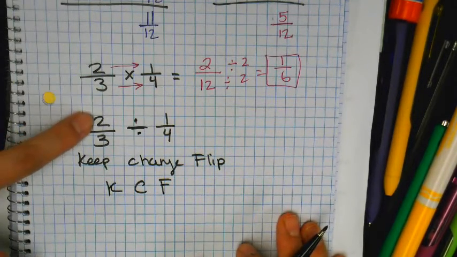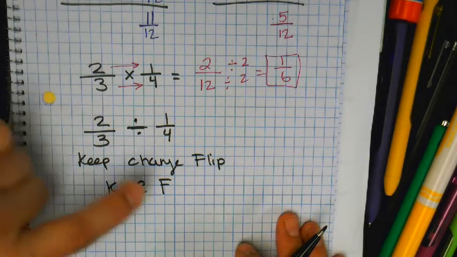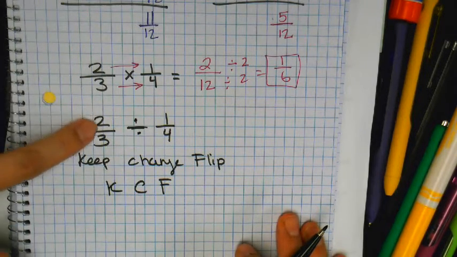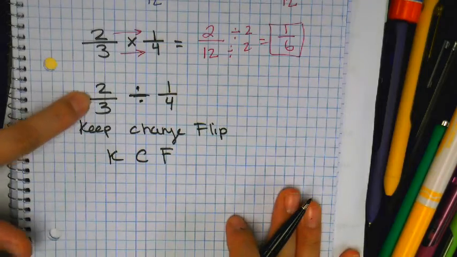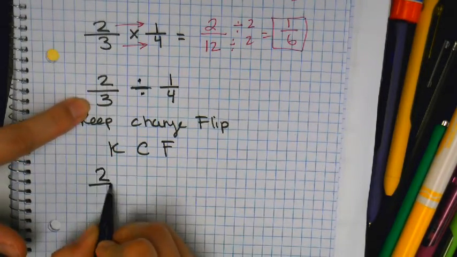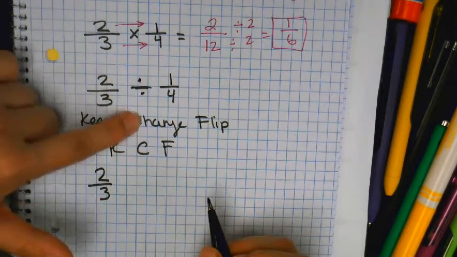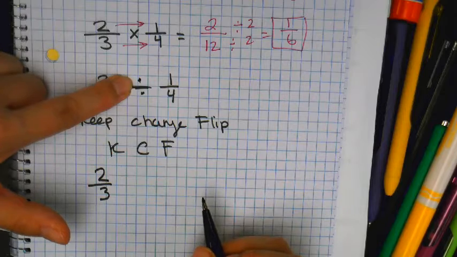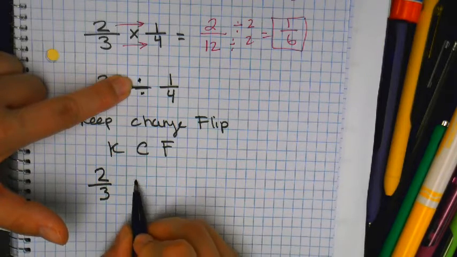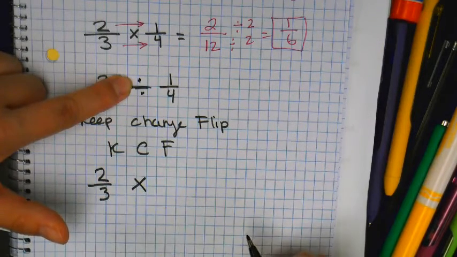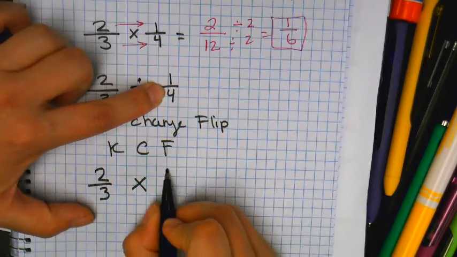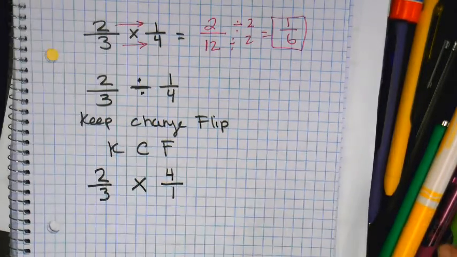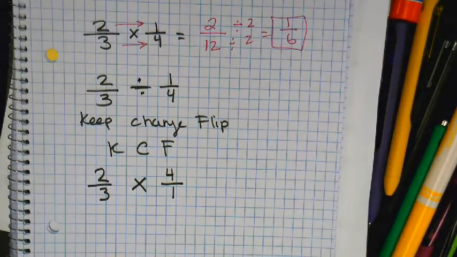We could just switch the letters. Keep, flip, change. So you keep the first fraction. The first fraction stays exactly the same, 2/3. You change division to multiplication. And then you flip the second fraction. So it is 4 over 1. It's called the reciprocal, but we just call it flip.